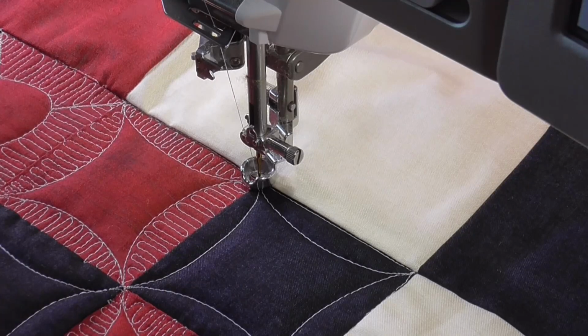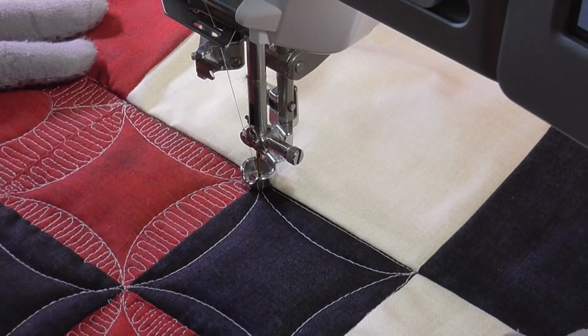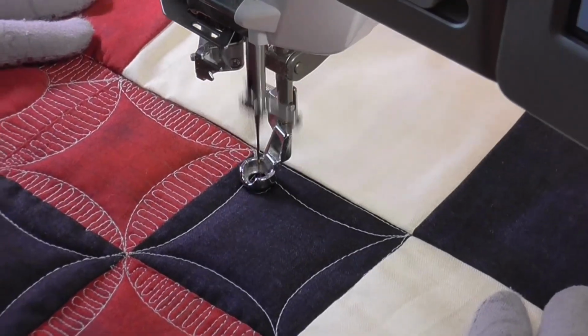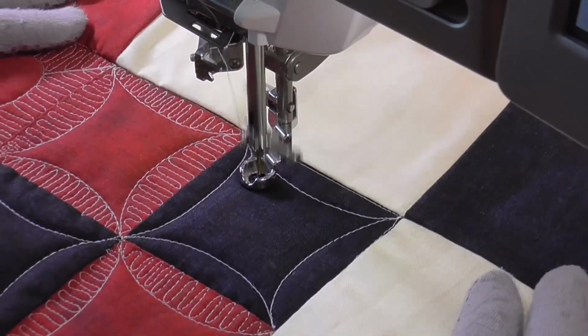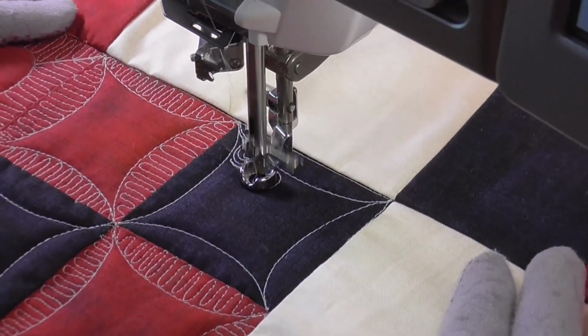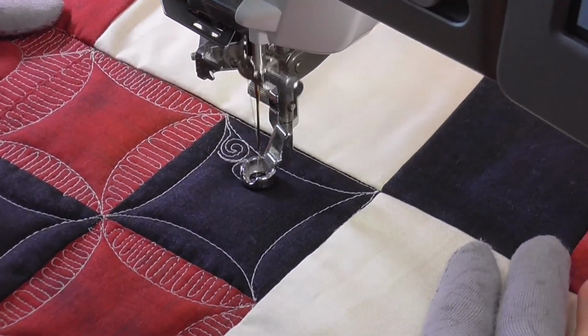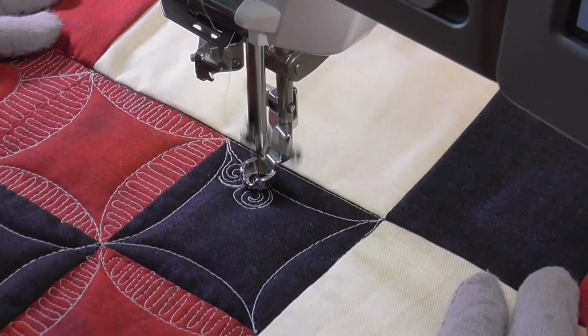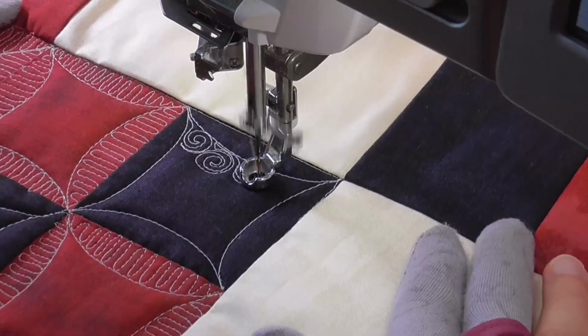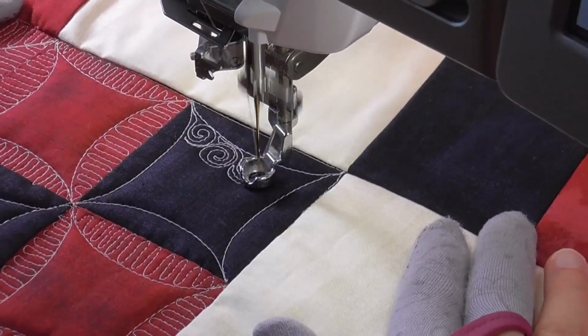And again, I do not want to for now add any more new patterns, so in this case let's go with the swirls. They look so nice and dramatic in this gray thread on this black background. I want them to be nice and dense, because we want to keep this section of the block down.